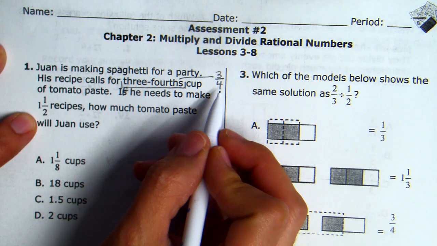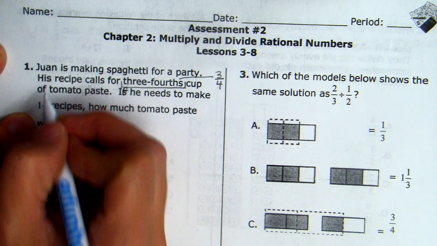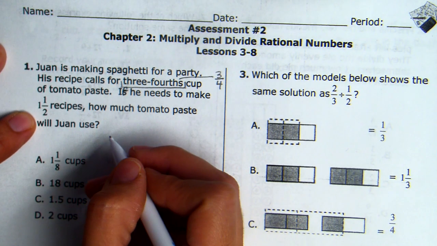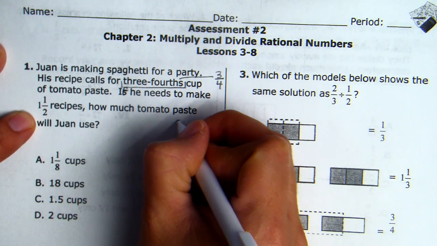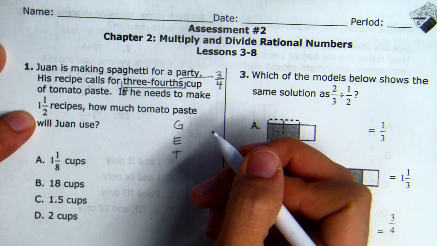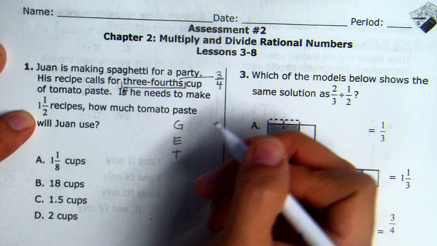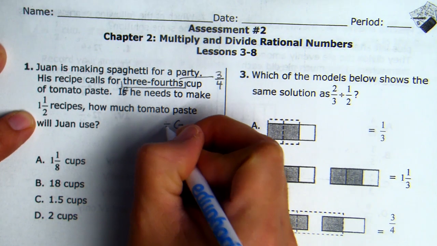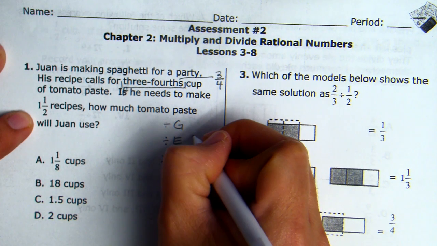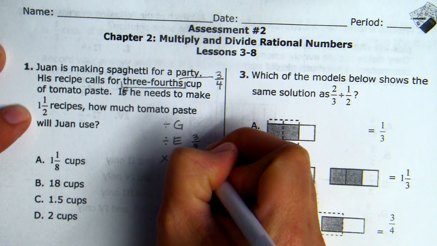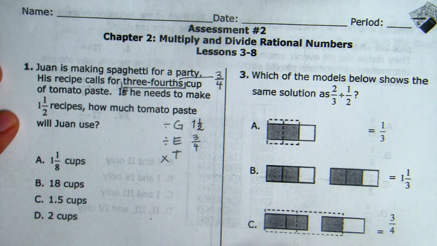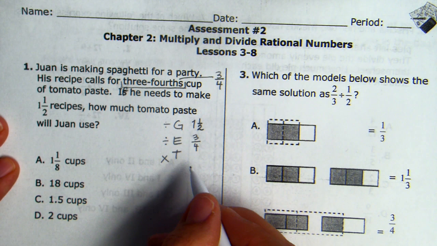Okay, so he needs this amount out of the recipe. So we're going to multiply. The recipe calls for 3/4 each to make 1 1/2, so we need to multiply.